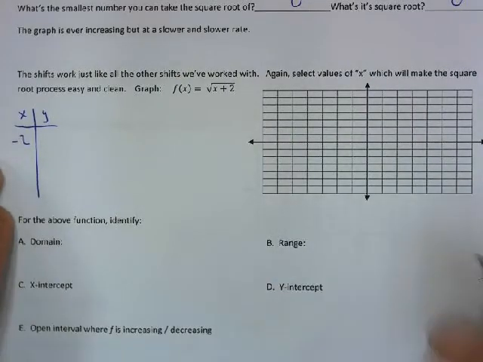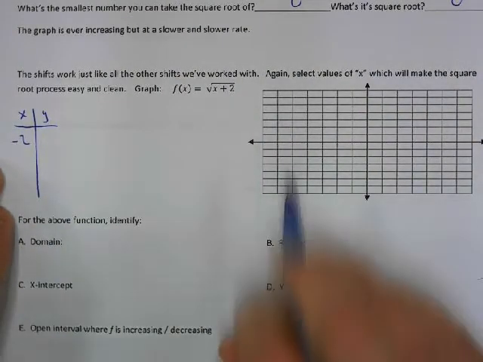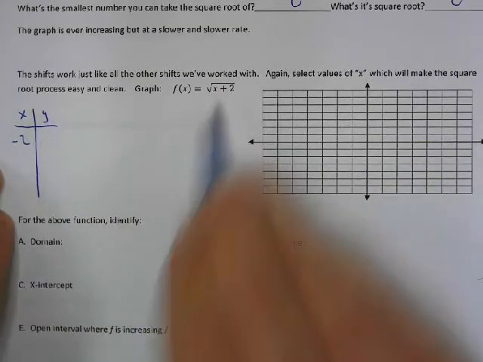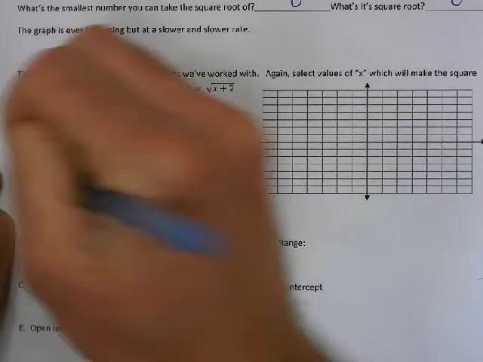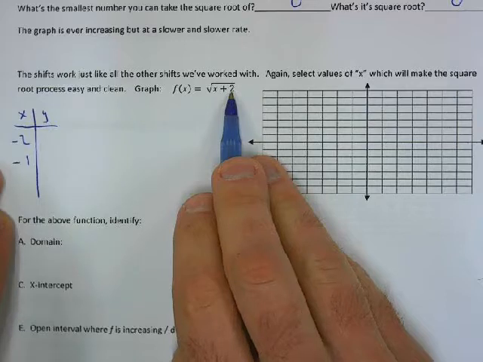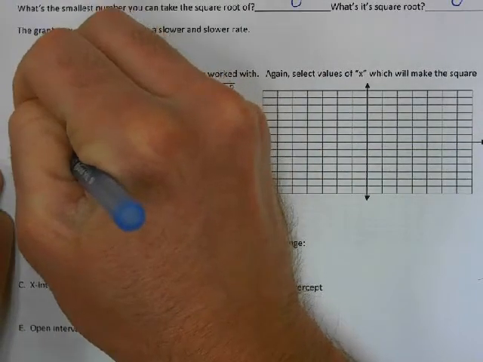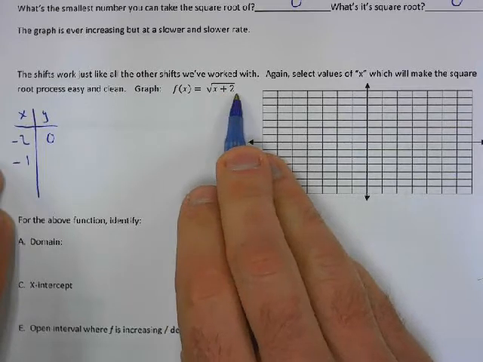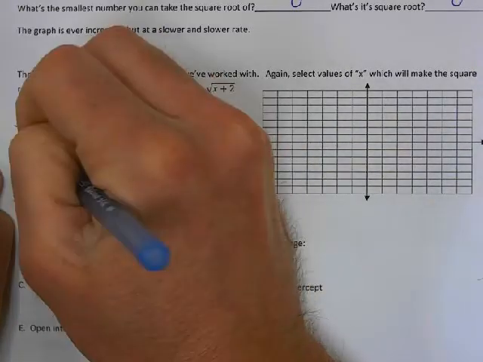What's the next smallest perfect square? So look up at the table up at the top of your page if you need to. After 0 would be 1. Well, what's going to give me a 1 under the radical? Plugging in negative 1. In fact, let's work these out as we do it. If I stick in negative 2, plus 2 is 0. Square root of 0 is 0. If I stick in negative 1, plus 2 is 1, and then the square root of 1 is 1.